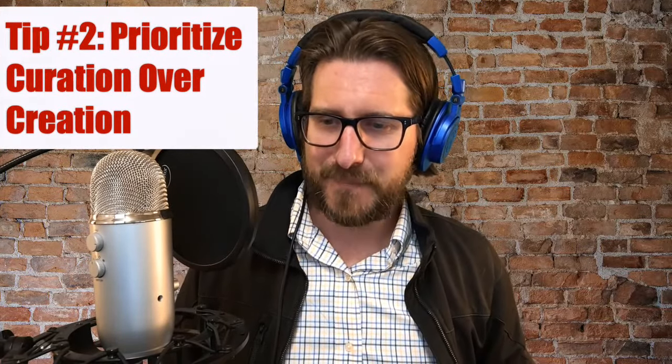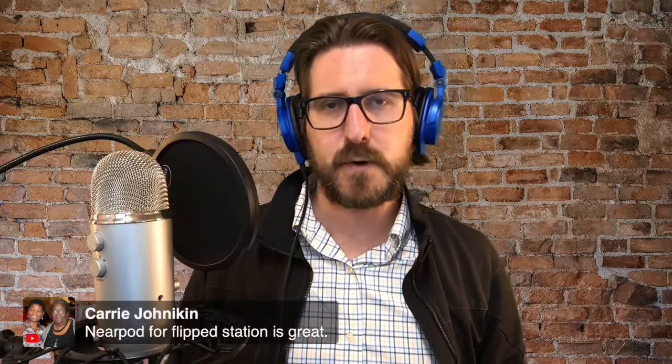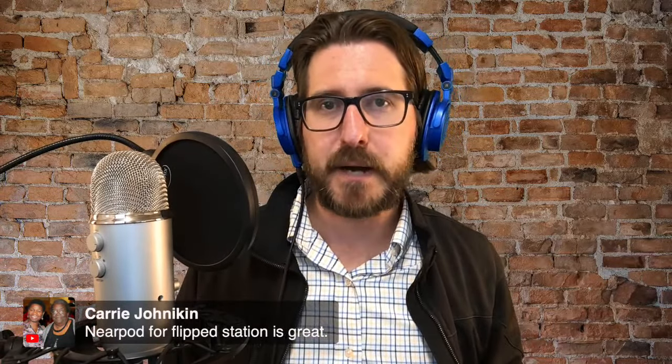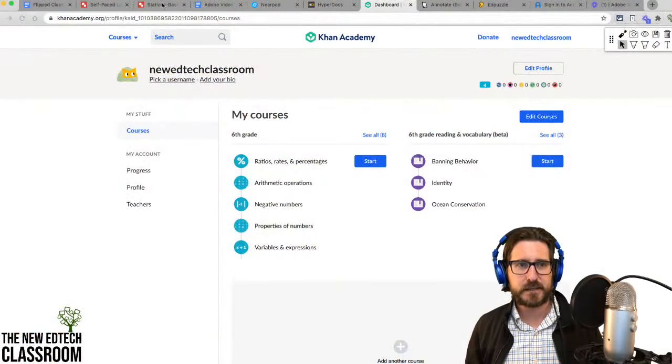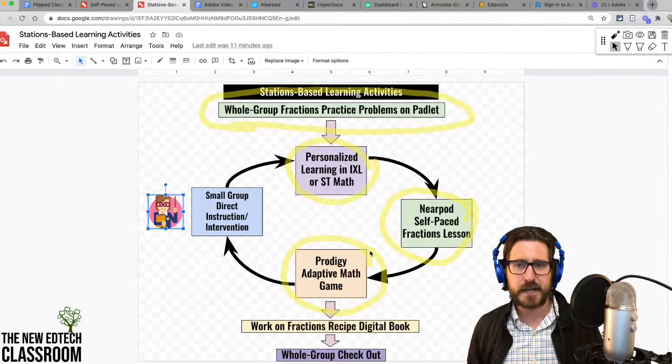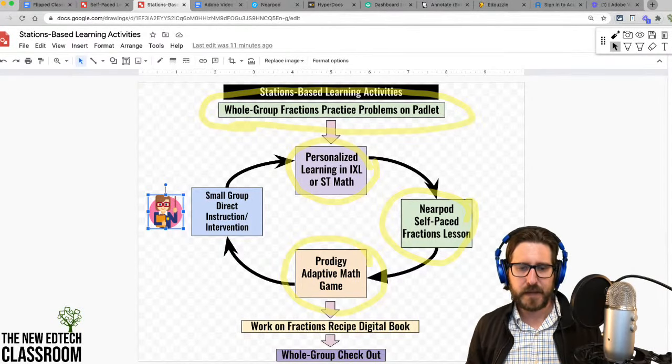Okay, I'll take a couple of questions. One I see here is not a question, but a comment, that Nearpod for a flipped station is great. Particularly in the model I showed for stations, you are potentially going to have different things you need to do in those stations, right? So it's definitely going to be to your benefit not to have to recreate a bunch of stuff. Thanks, Carrie, for that comment. Definitely agree that you should be using these great resources that are out there.